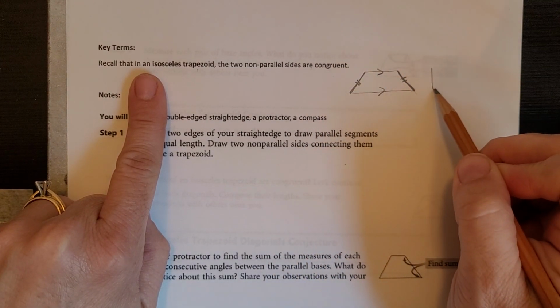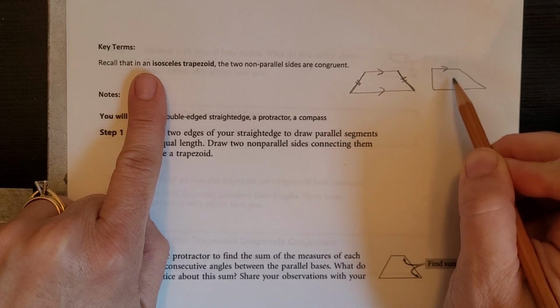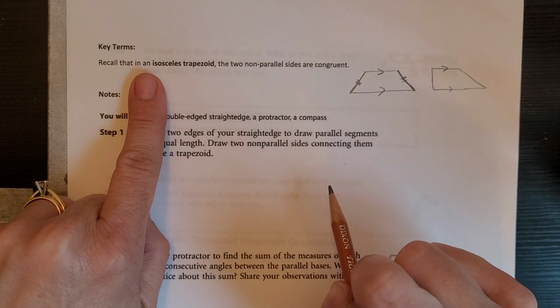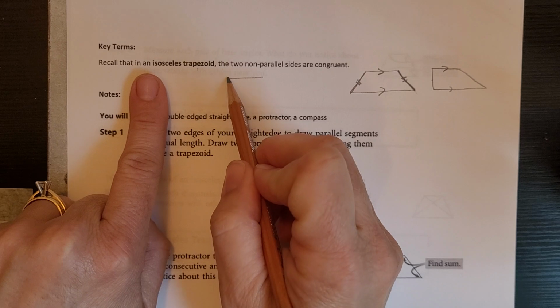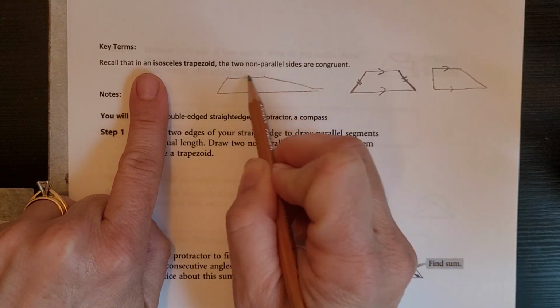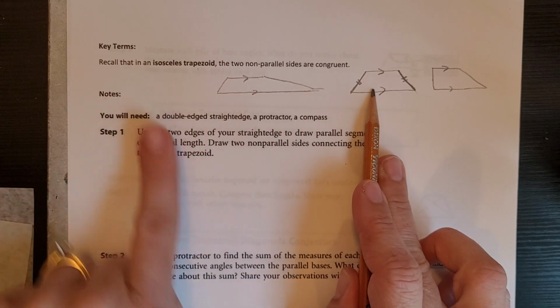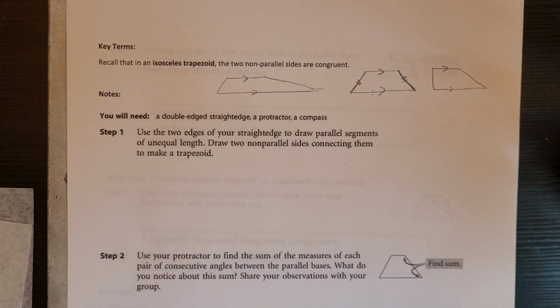I mean, you can have trapezoids that look like this, right? So these two segments are clearly not congruent. You could have a trapezoid where this maybe is shorter and this segment is much longer. But this is what an isosceles trapezoid is, because we are going to look at an isosceles trapezoid.